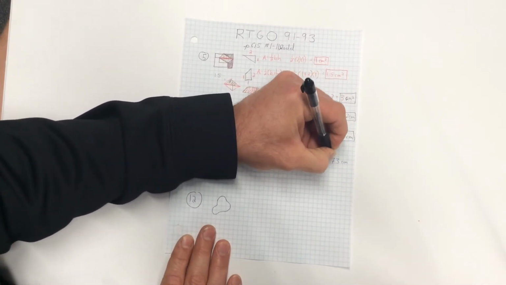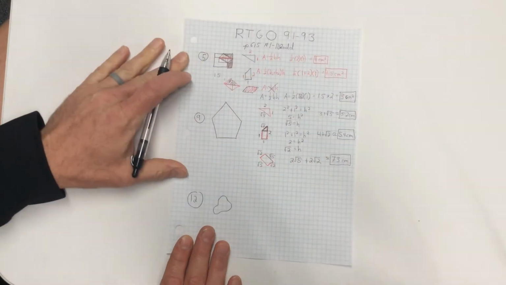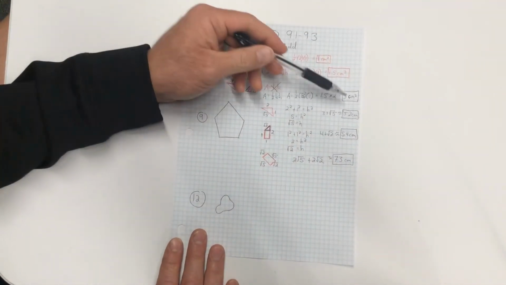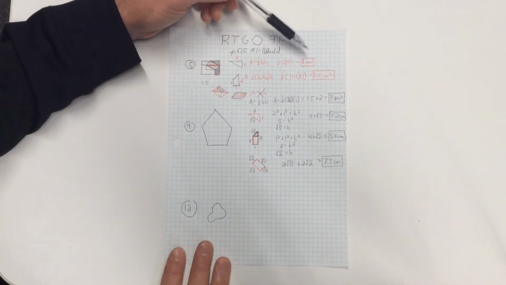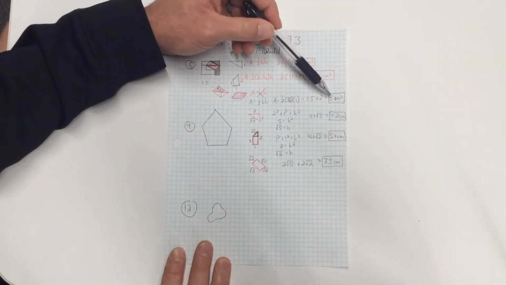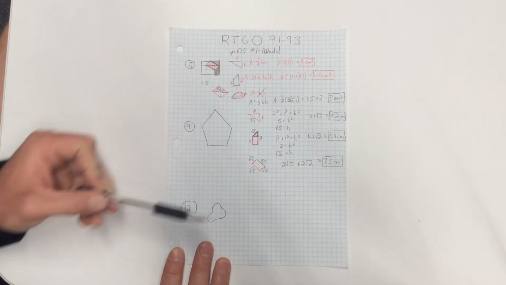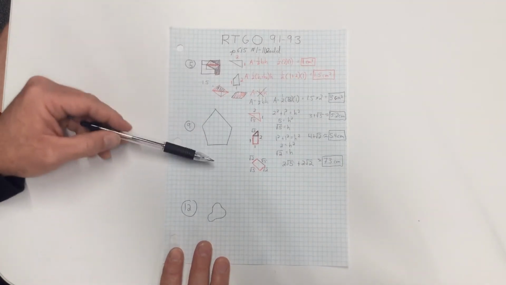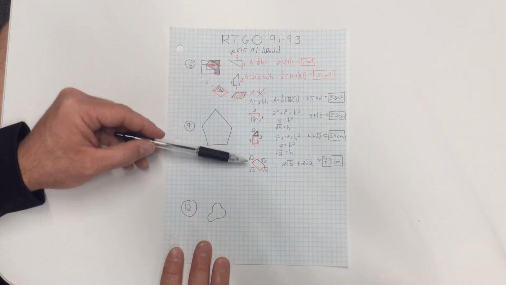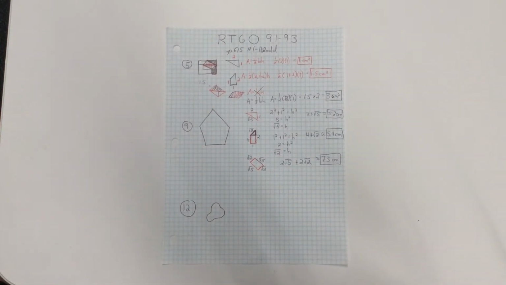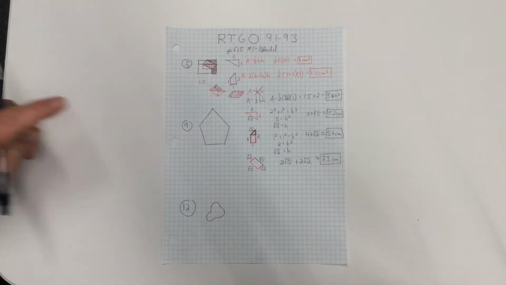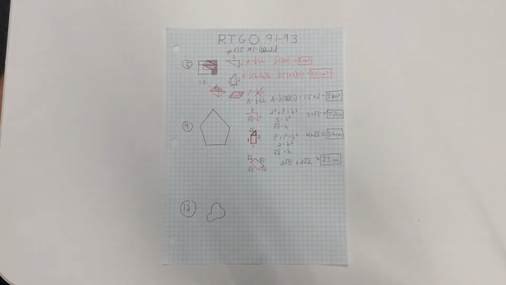Again, not square units because this is not area. So there we go. We have our areas: 1 centimeter, 1.5 centimeters squared, 3 centimeters squared, and then our perimeters. Just working through each one. No tricks, just logically working through using the Pythagorean theorem, the way I did the parallelogram, and knowledge of composite figures.